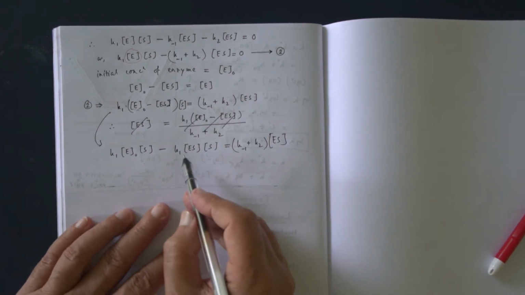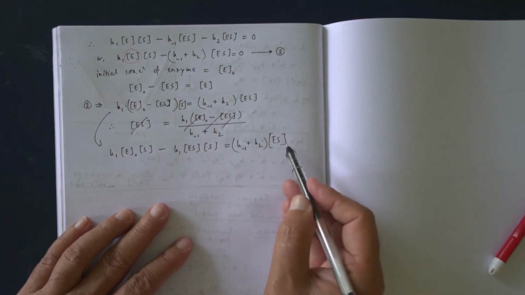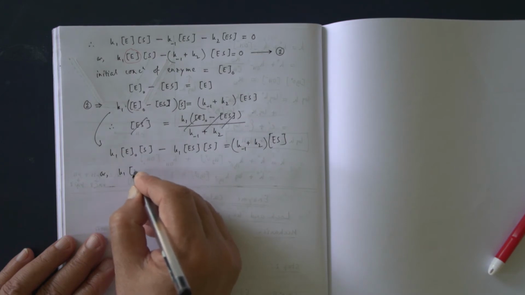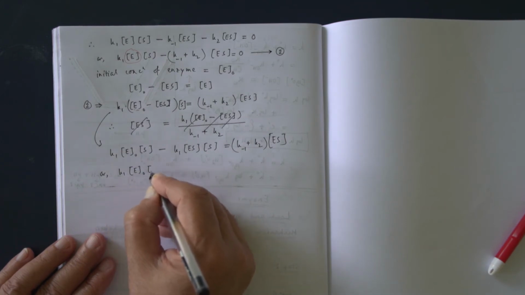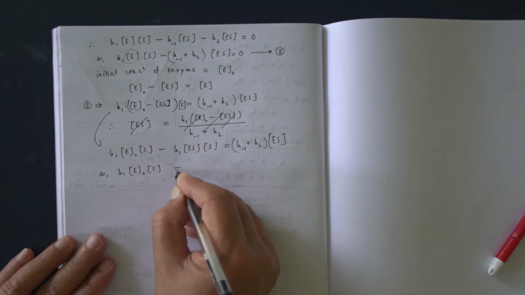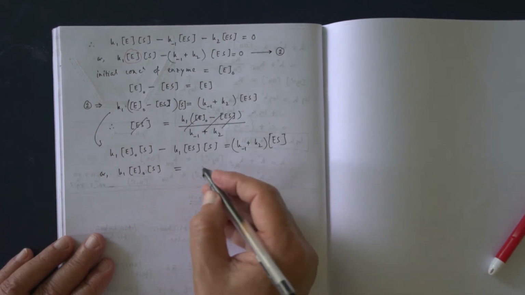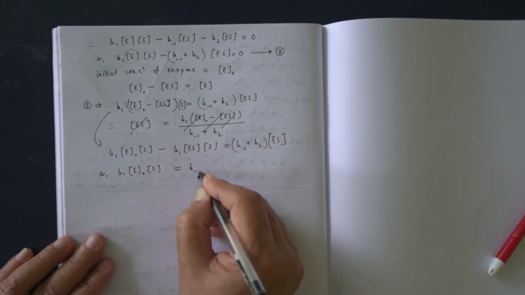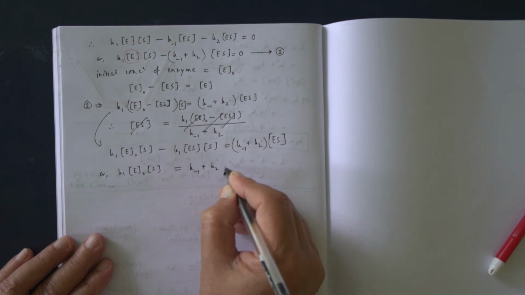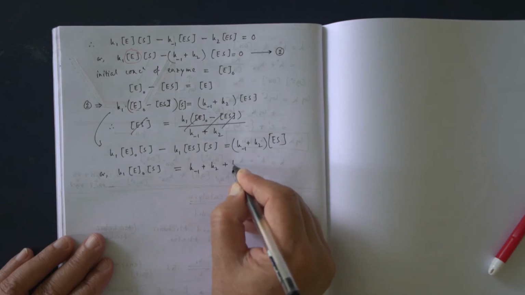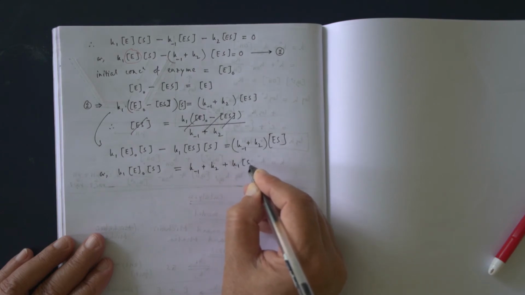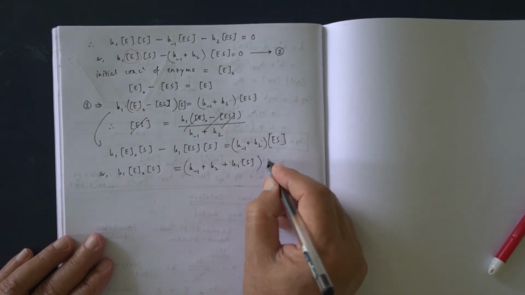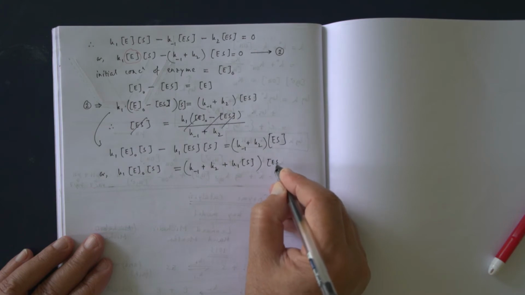Okay, now this ES is here, so I will bring it here. Or k1 E naught S equals (k minus 1 plus k2 plus k1 S) times ES.